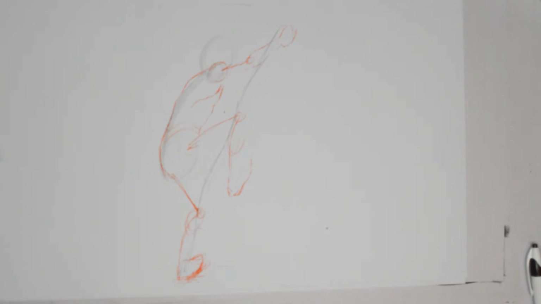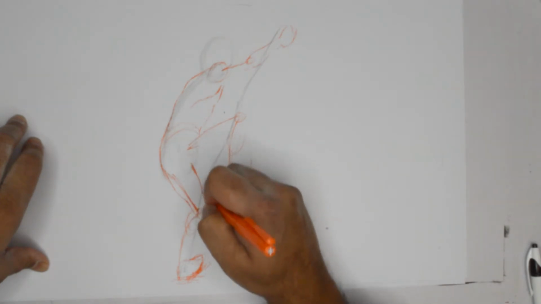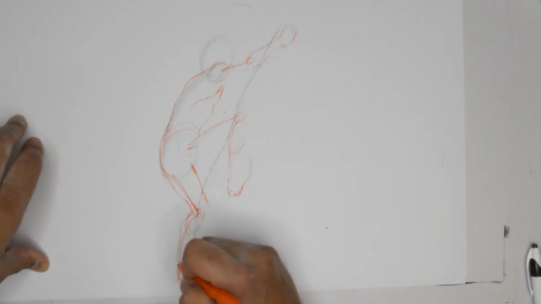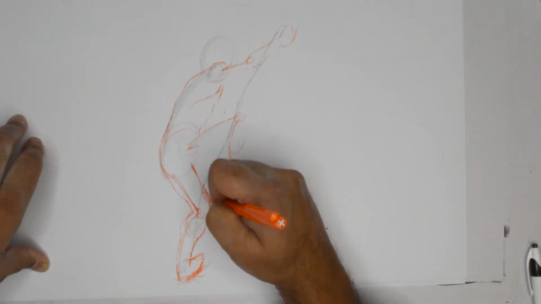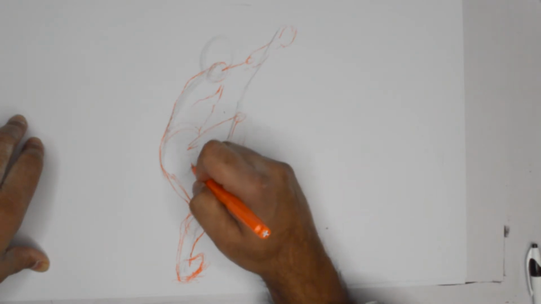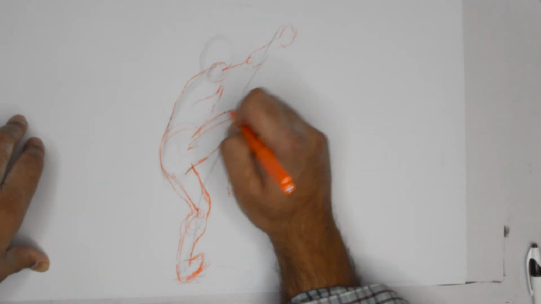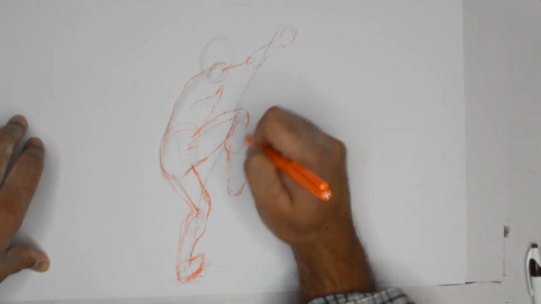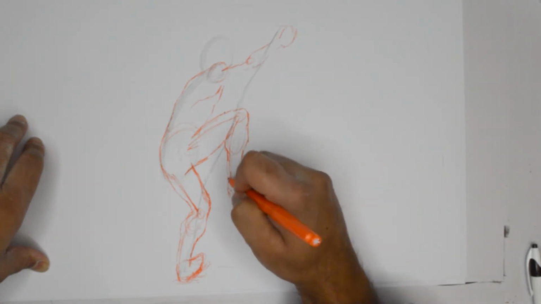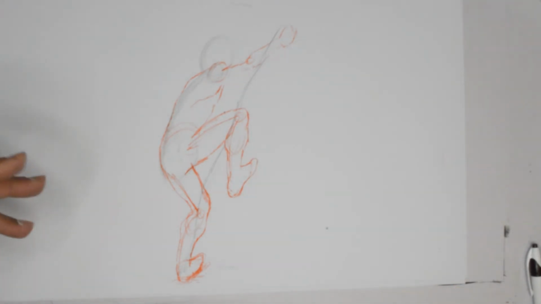And then we will draw in some details here. There's the ankle leading to the knee, and then right here we're going to put in the other thigh. This is actually a lot of fun because we can really do many things with these kind of poses.